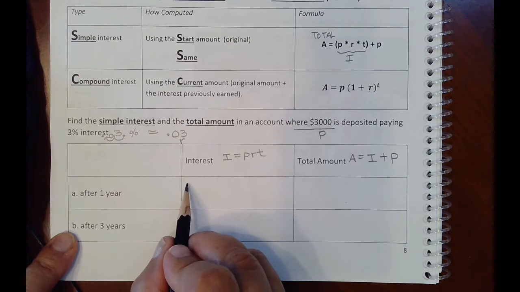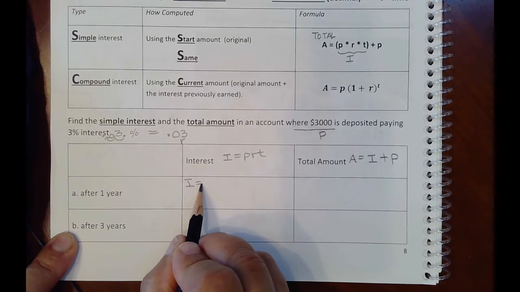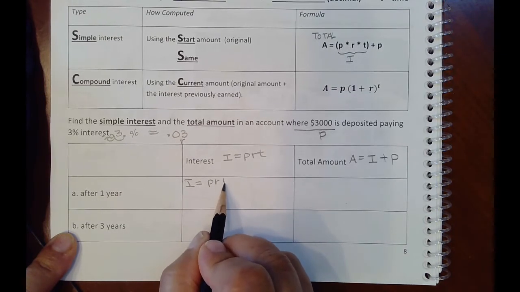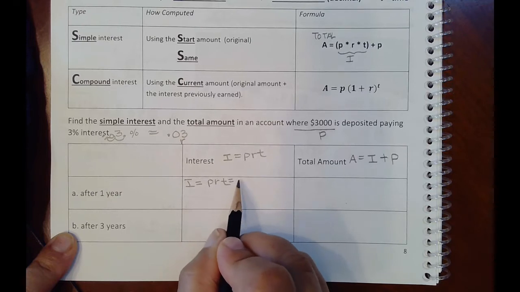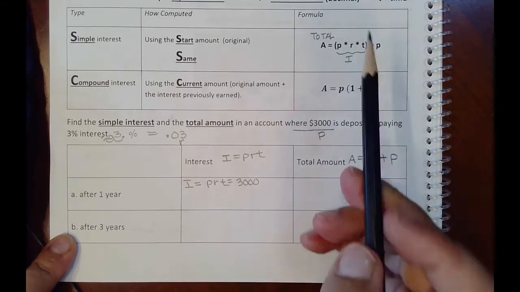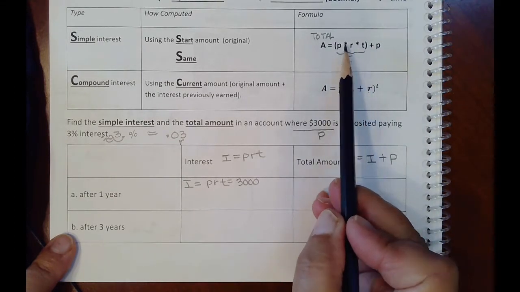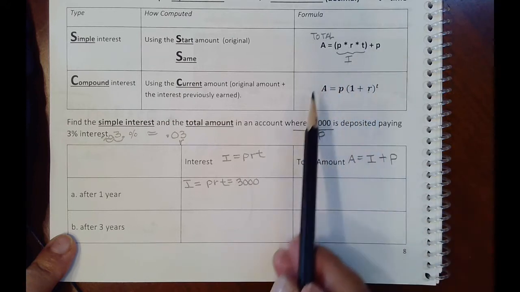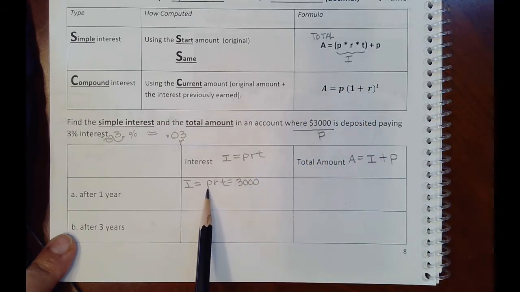Okay, here we go. So in this particular problem, I'm going to go interest. I'm going to follow this formula, principal times rate times time. My principal is $3,000. And by the way, when you see these little stars like that, you know that means multiplication, but I'll just say it anyway, which can also be written like this. When you put the letters right up against each other, that also indicates multiplication. You could also put dots between them.